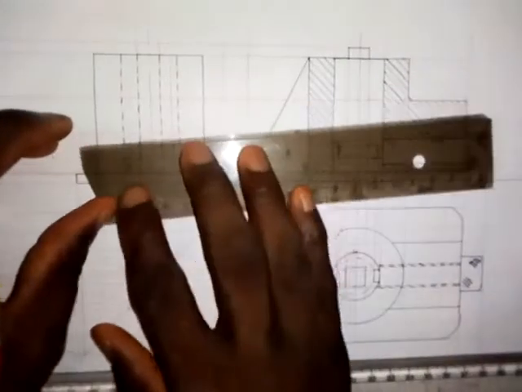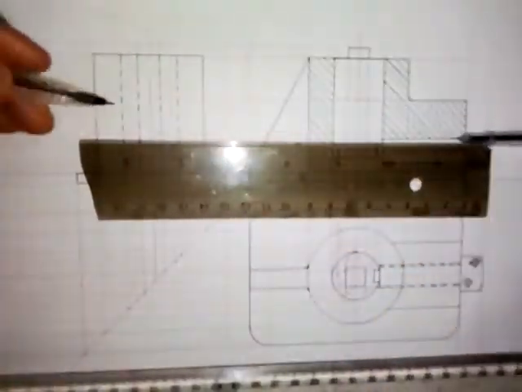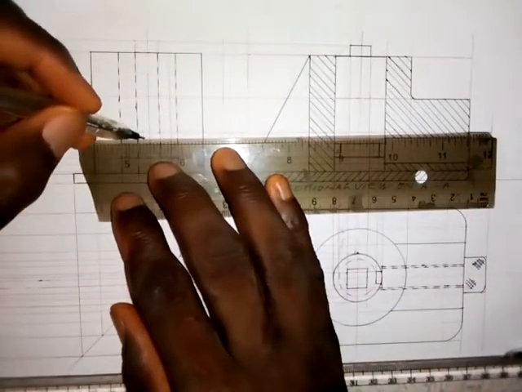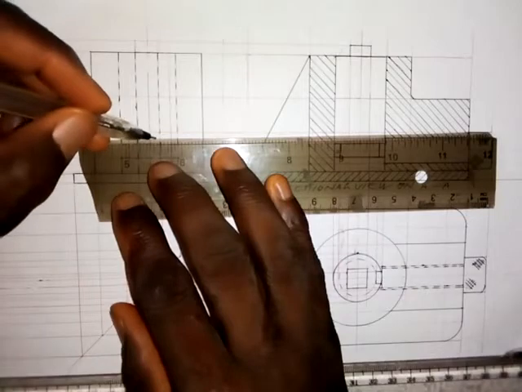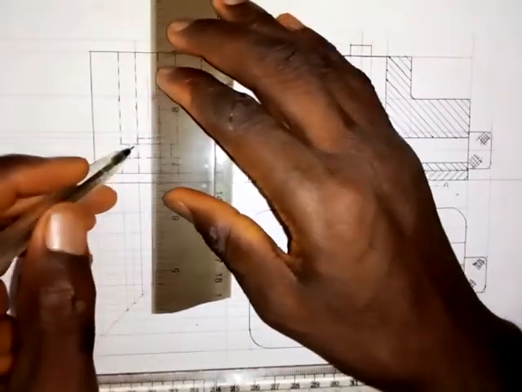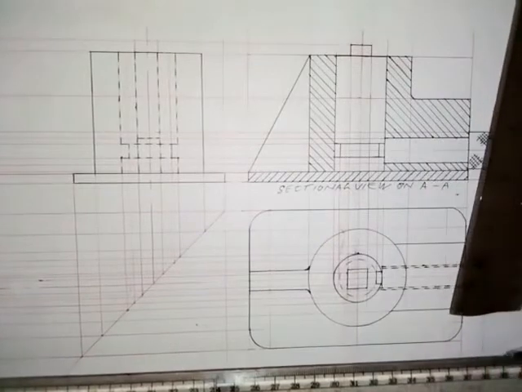So I think some part of it has already been drawn. I've drawn some part of it. So all I need to do is to draw this now. Okay. So if you look at it, it's already there. Just need to observe what you have. It's already there. Okay. So we put that one.